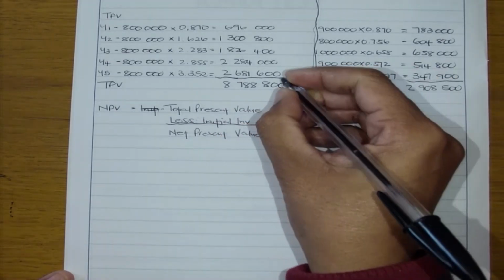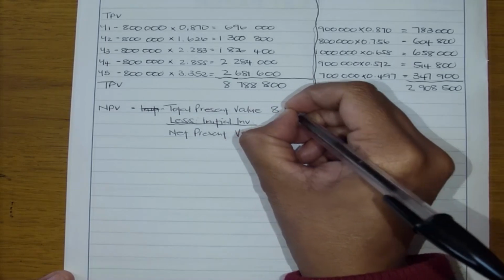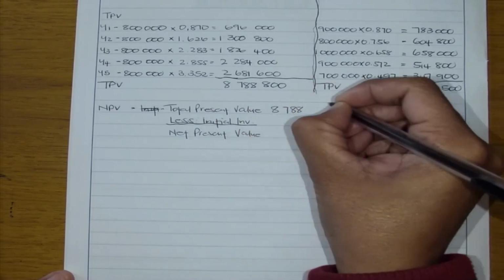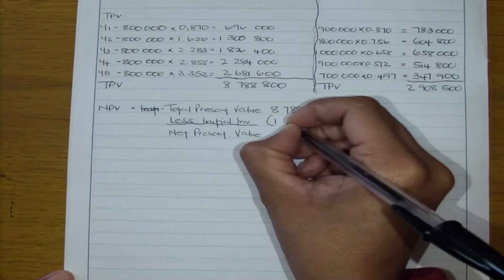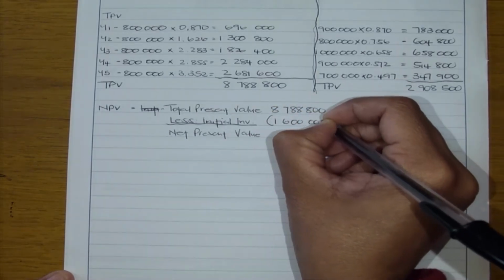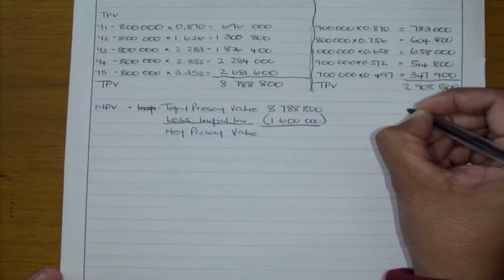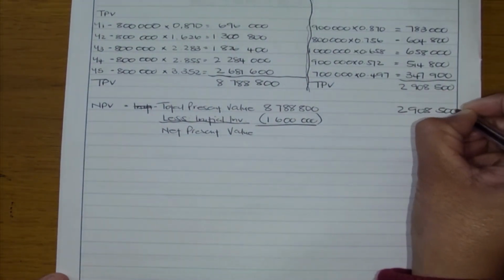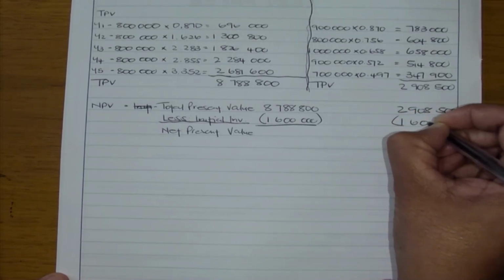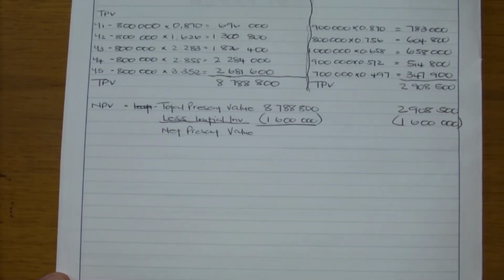Okay, so it is 8,788,800 less 1.6. Yeah, it is 2,908,500 less 1.6. Right.